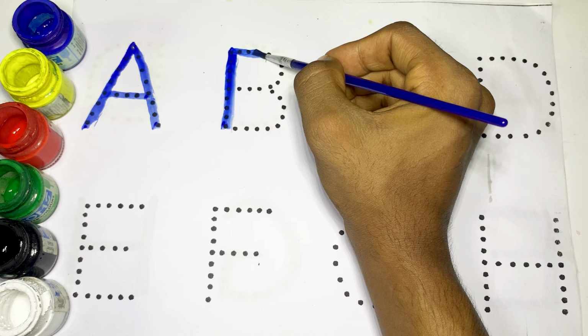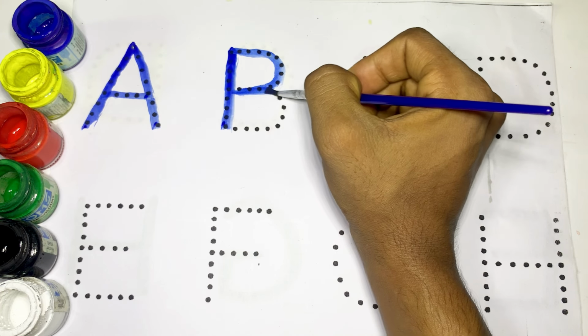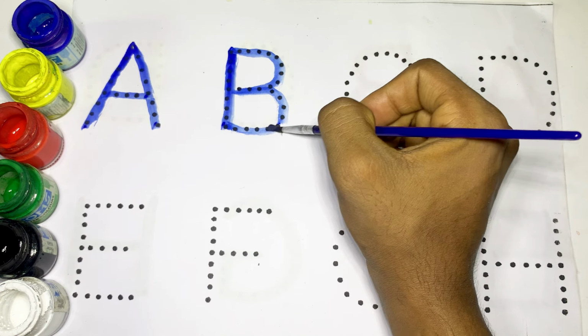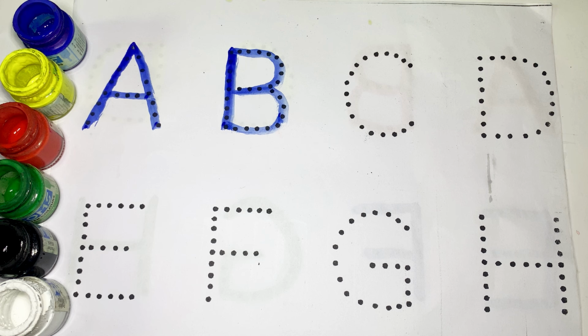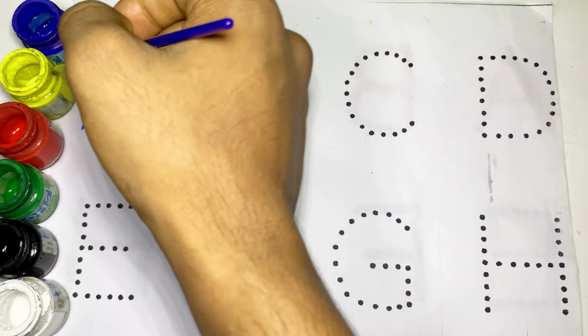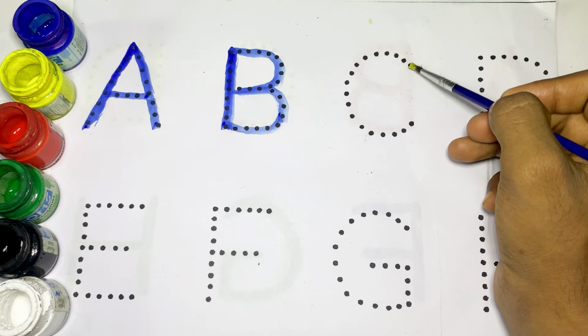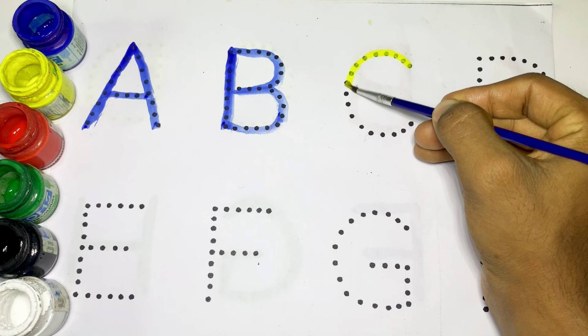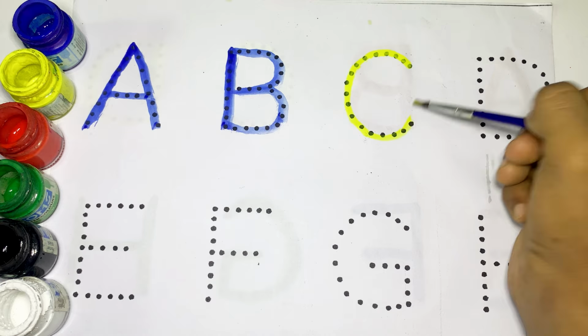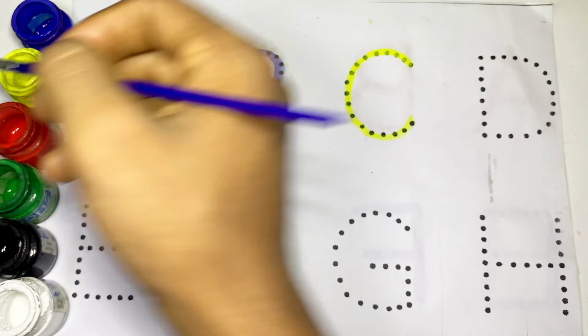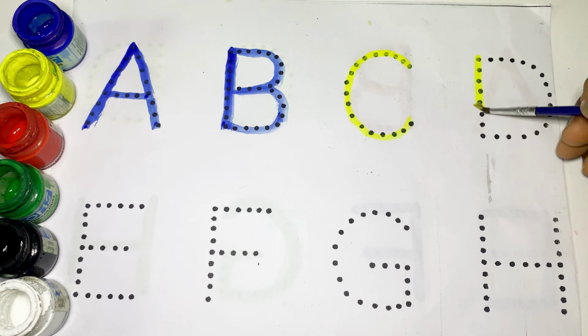B for ball, B for bat. Kids, now I draw C. C for cat, C for car, and use yellow color. Kids, again use yellow color and draw D.